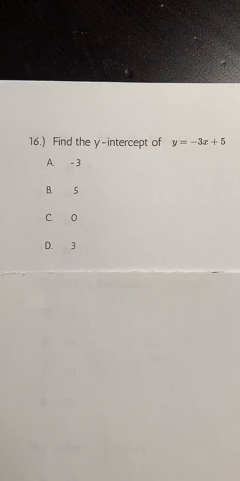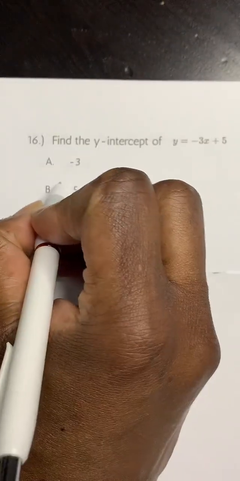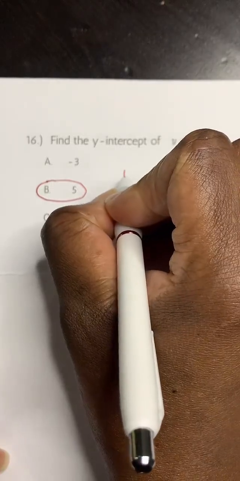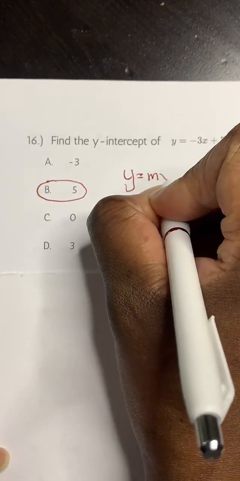So here we are. Okay, let's get back to it. So we got a bunch of fives. We got some T's. Okay, Yosef says 5, obvious. But sometimes it's not so obvious with everyone. So that's what we got. But yes, our answer for this one is going to be B, 5, because we're looking at what's called the slope-intercept form.